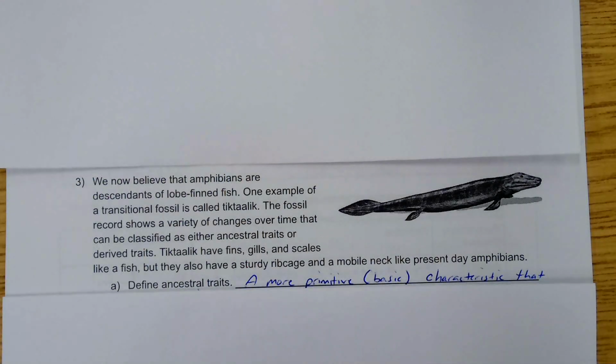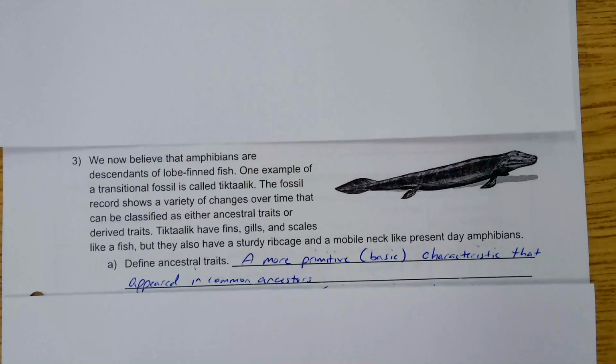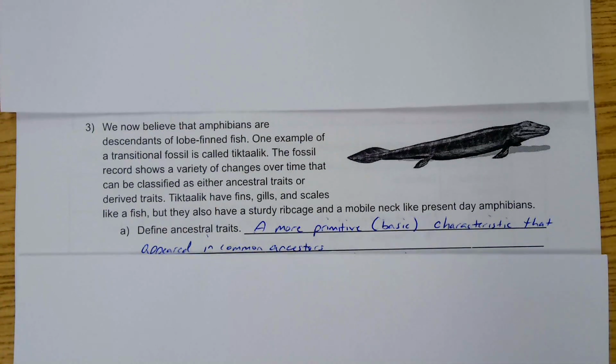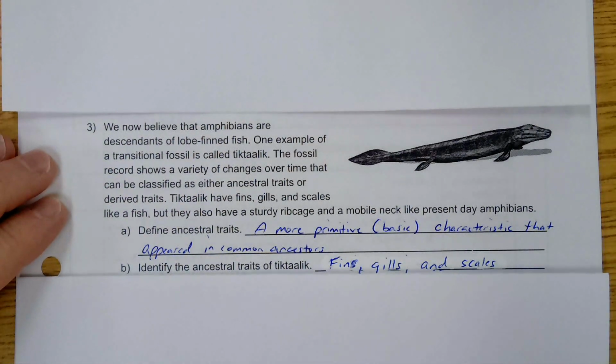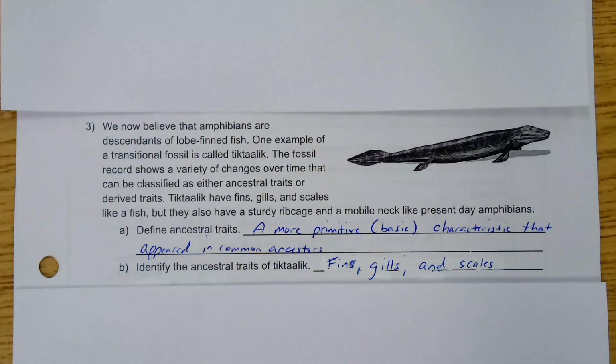So the first question says, hey, define ancestral traits. Well, ancestral traits are a more primitive or basic characteristic that appeared in common ancestors. And then we have the second part, which is identify the ancestral traits. In Tiktaalik, it's simply just fins, gills, and scales. They're things that had come before that Tiktaalik still has, but aren't anything new. They're just old traits that they still have. They're still useful to them, at least at this time.